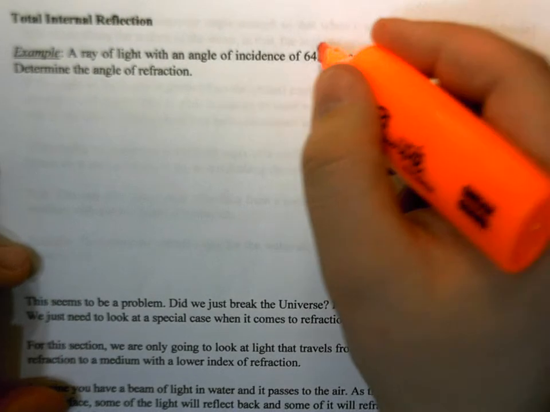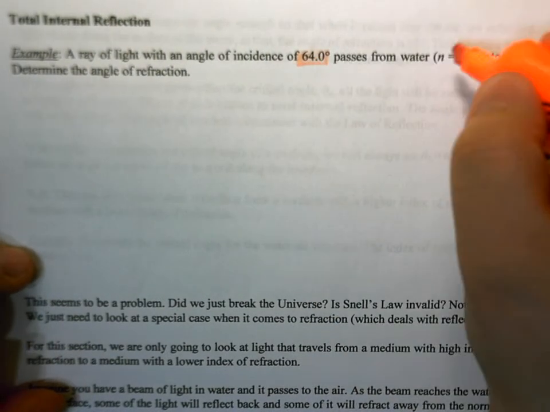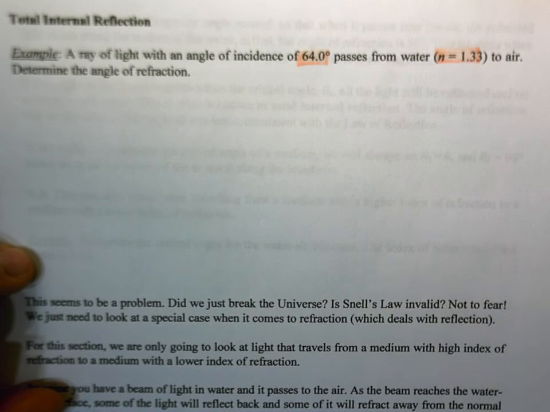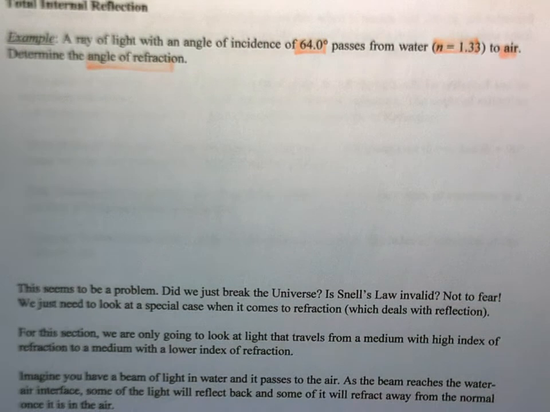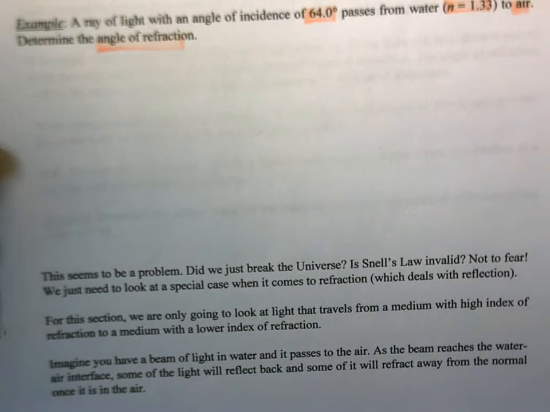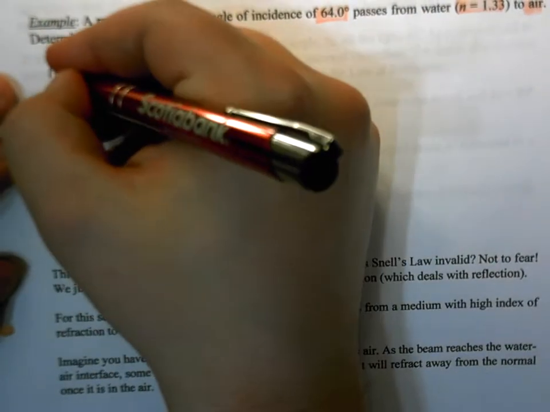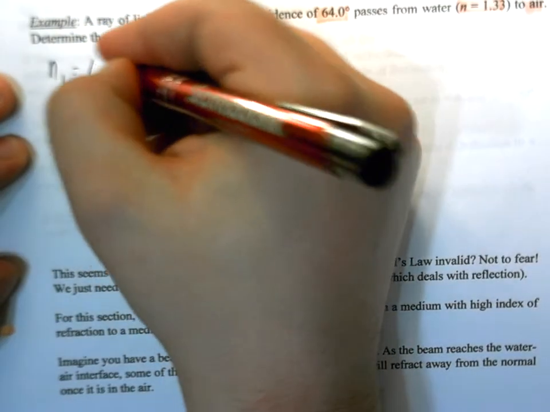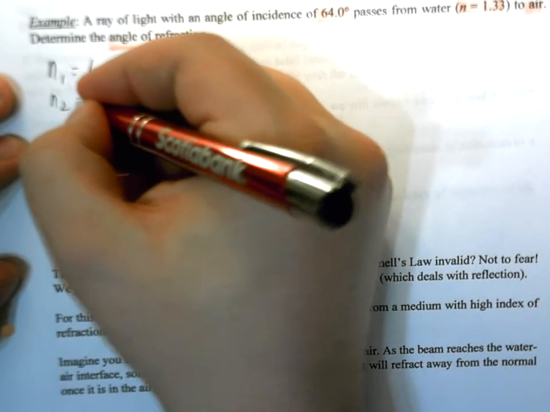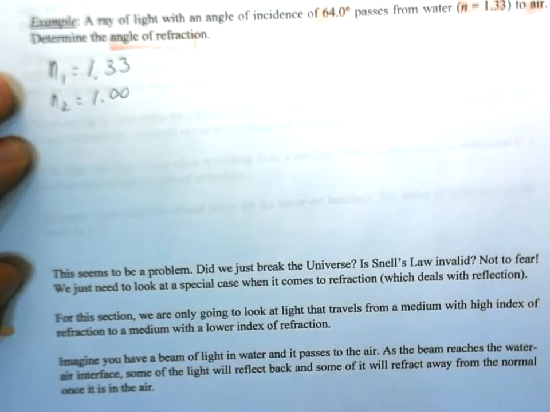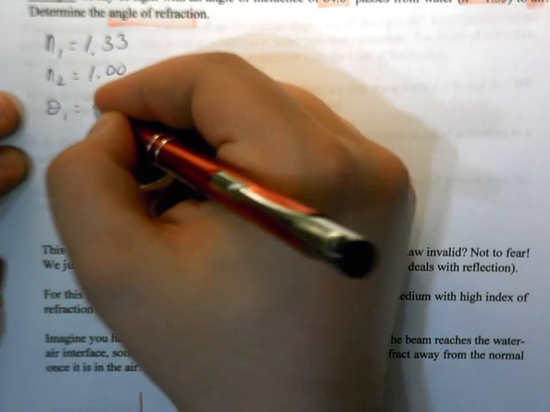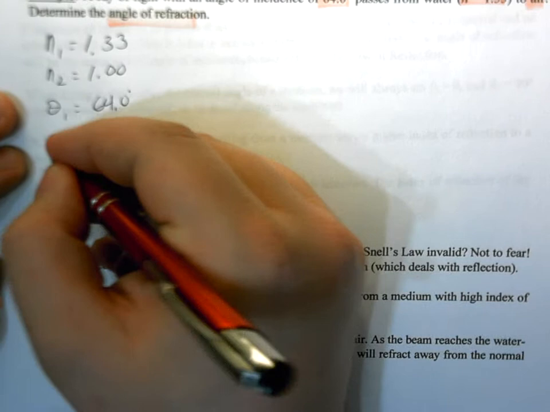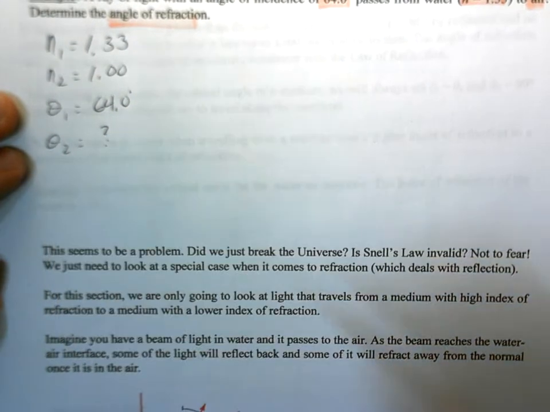It's got an angle of incidence of 64 degrees, and it's going to pass from water, index of refraction of 1.33, to air, index of refraction of 1. So let's find the angle of refraction. So once again, what do I know here? I know n1, my incident medium, is water. I know my refracted medium in this case is going to be air because I'm going from water to air. And then I know my angle of incidence is 64 degrees. So I'd like to find theta 2.